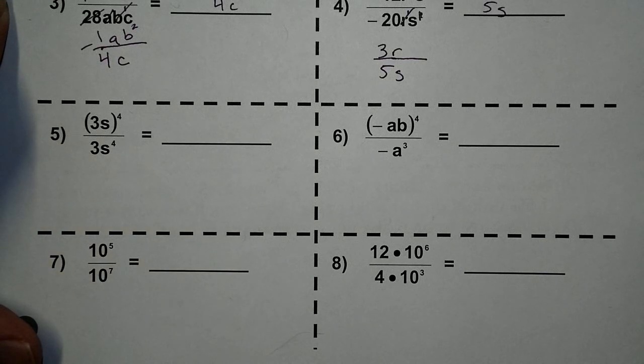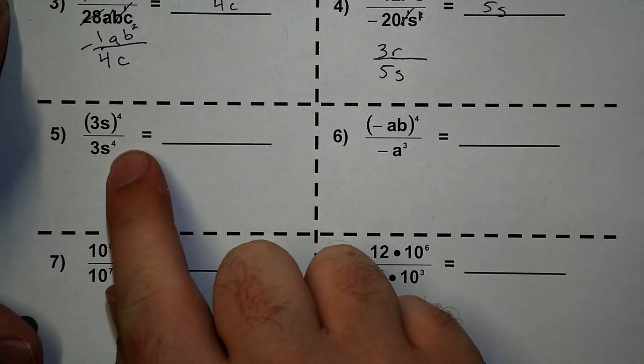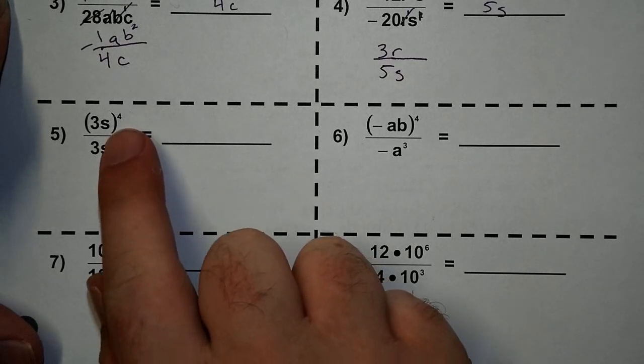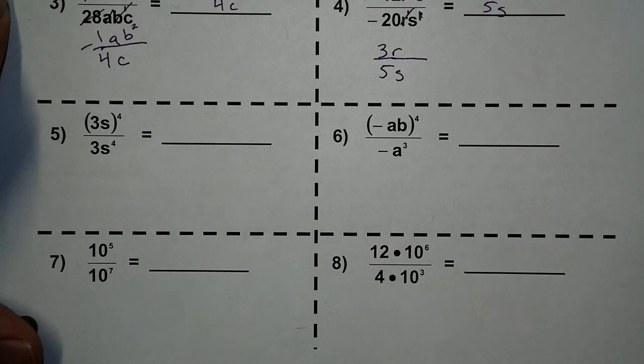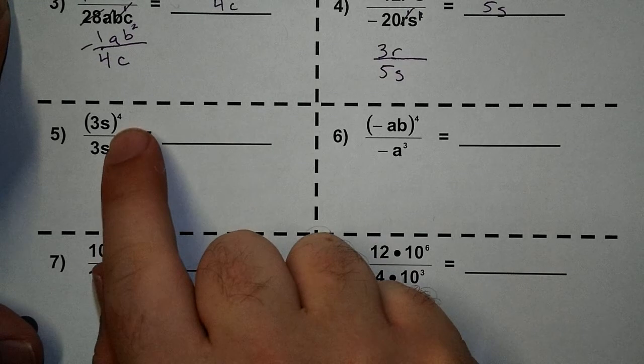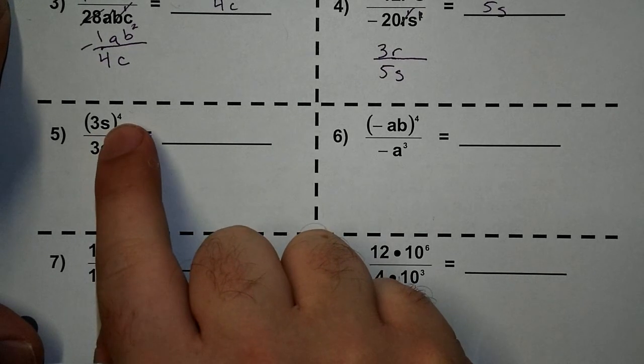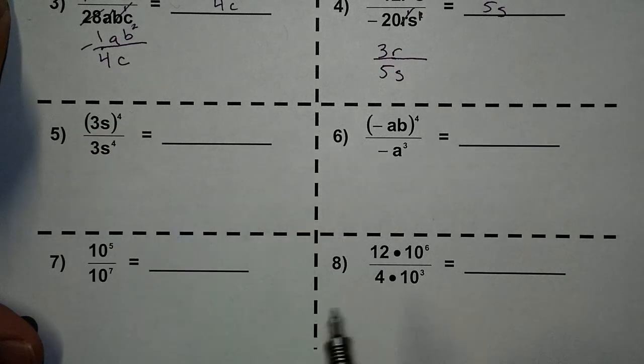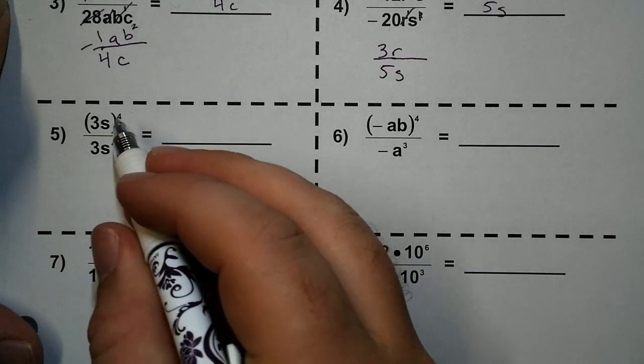Okay, number 5, we've got 3s raised to the 4th power divided by 3s to the 4th. Now, look at it very carefully. This being to the 4th power is not just the s, it's also the 3, which means 3 times 3 times 3 times 3.